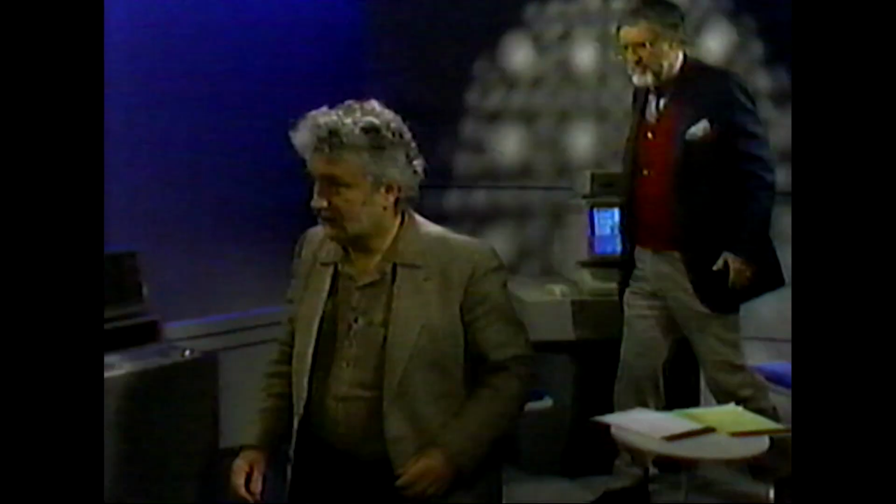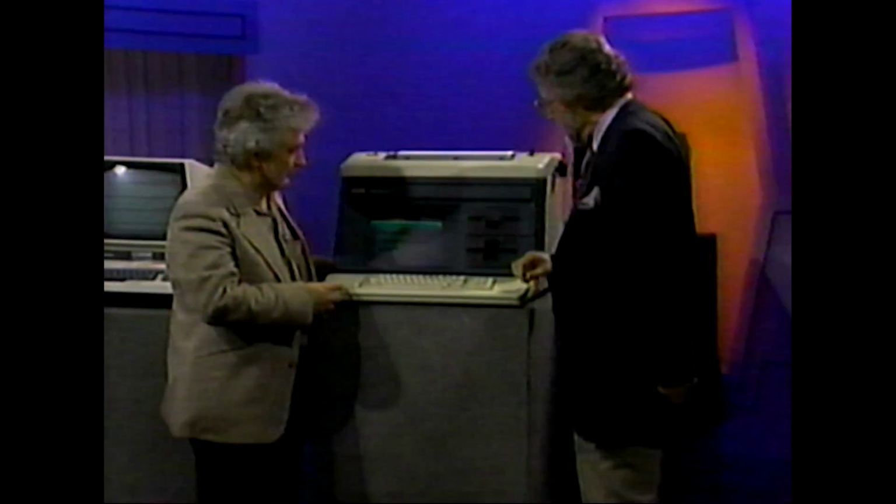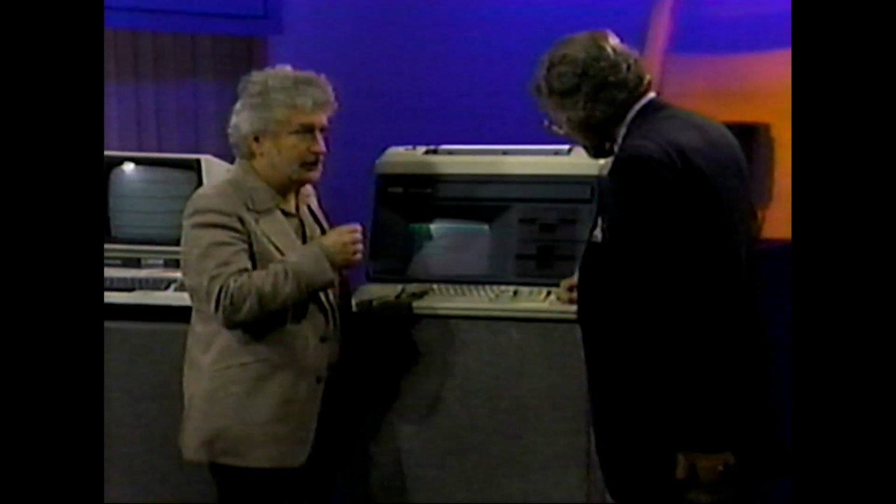If it's just a matter of software, why would I buy a word processor and not an ordinary computer? Well, I think I can show you that, Jack, by going over and showing you some of these machines. Here we have the AES Alpha Plus 12 computer. Now, this is a dedicated word processor.